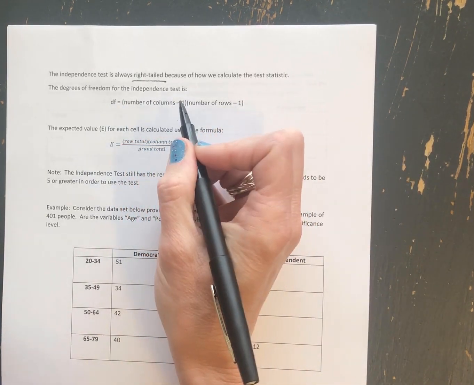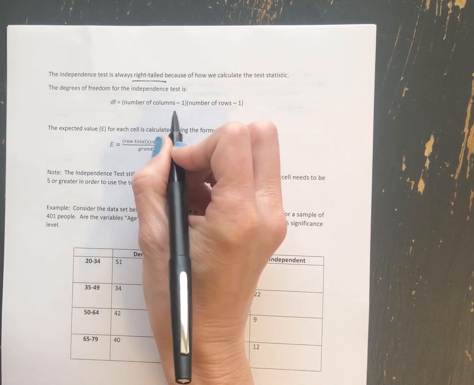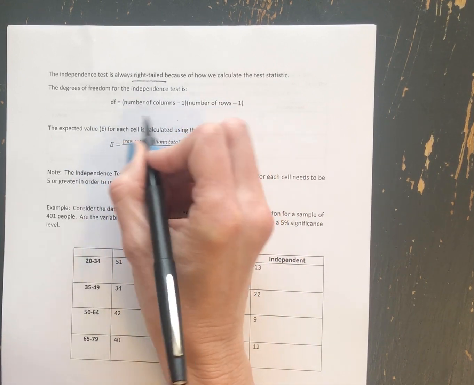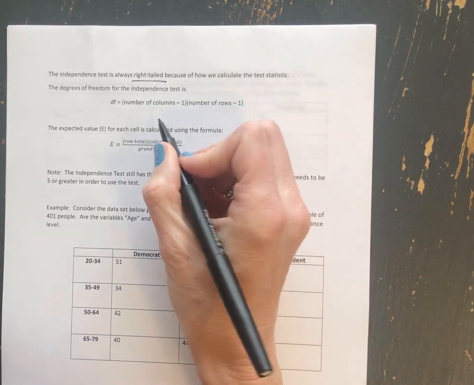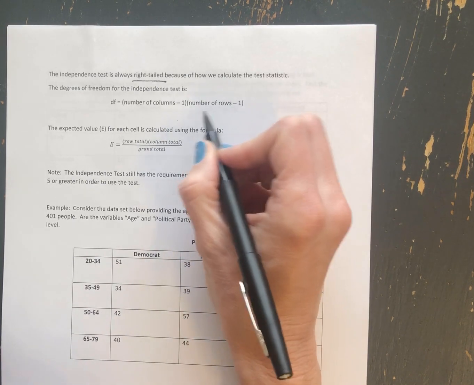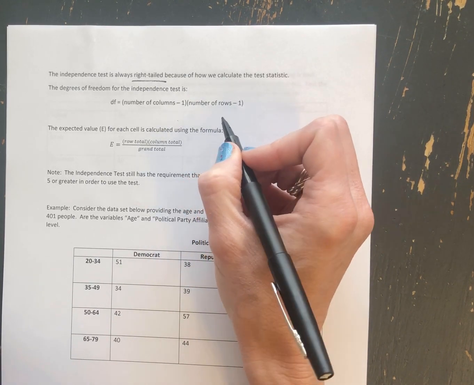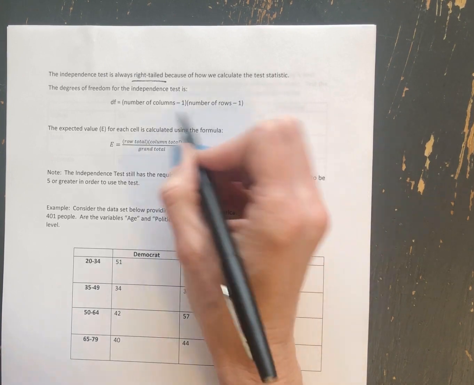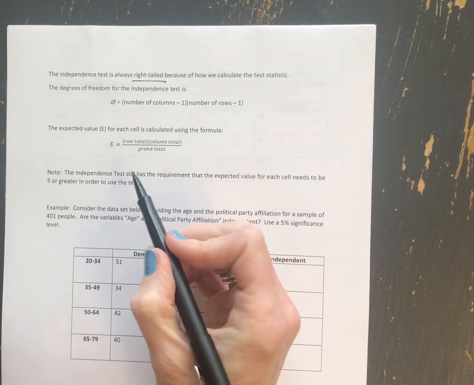The degrees of freedom for the independence test: we take the number of columns for one of our variables, which is basically the number of different outcomes for that variable, and subtract 1. Then we multiply that by the number of rows, which again is basically the number of outcomes for that variable, minus 1. So we're going to multiply those together. You'll see us do that process in a second.